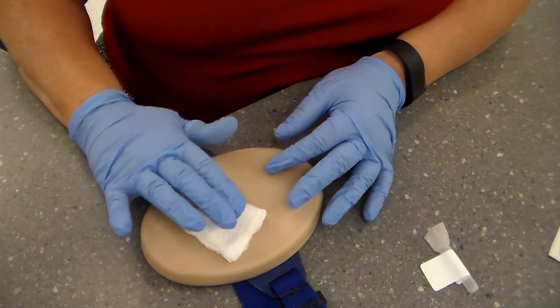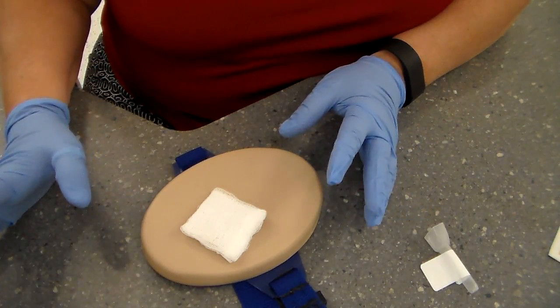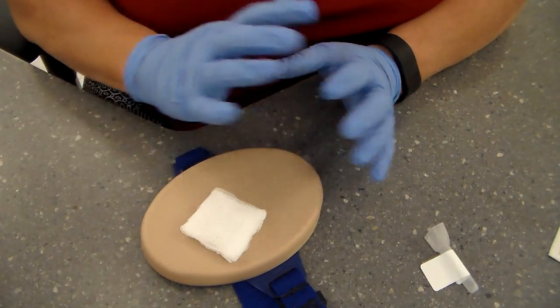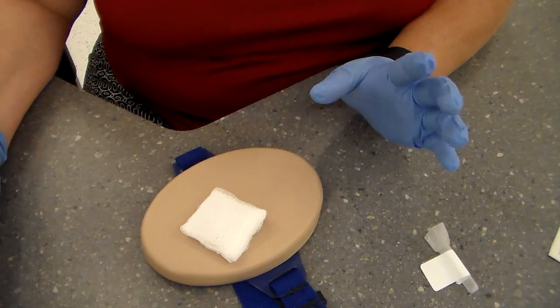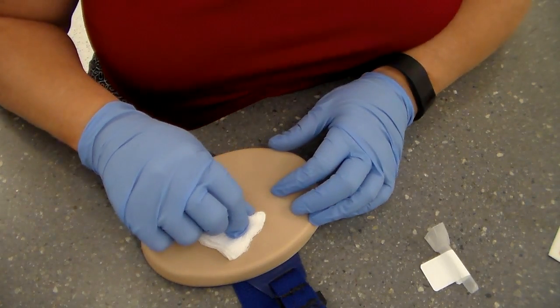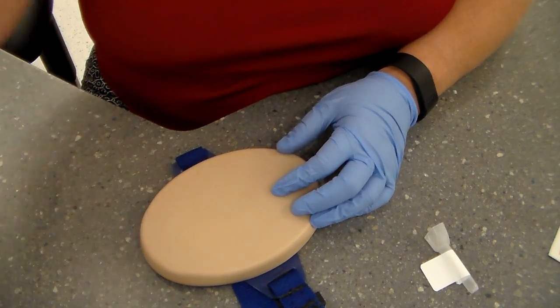So I've discarded it, and then I'm going to document the medication administration in my MAR. And I'm going to continually assess my patients on a regular basis, like we normally do, because we're nurses, right? So that is administering subcutaneous injections, skill 2.38.